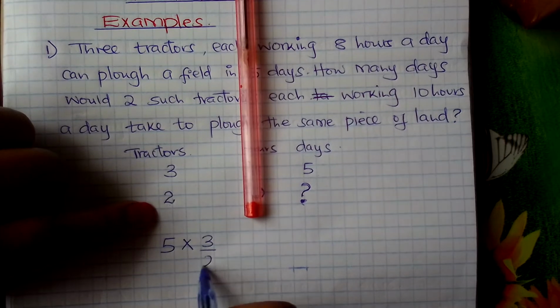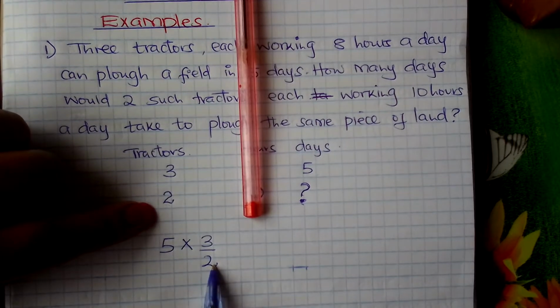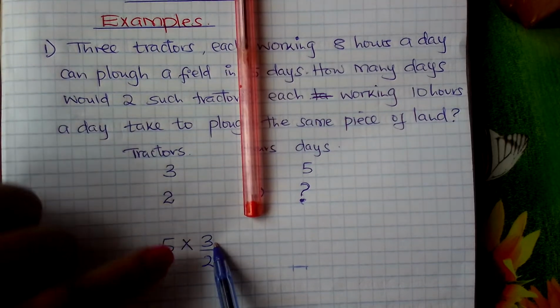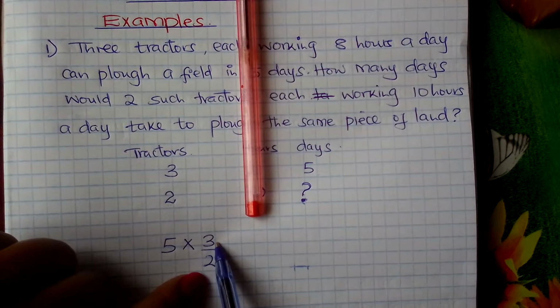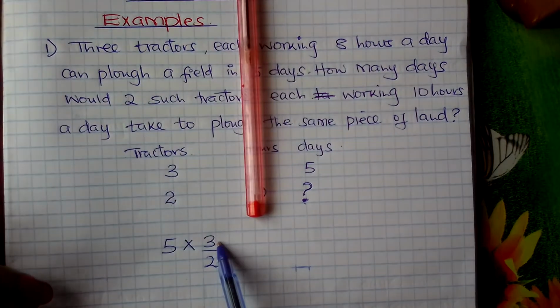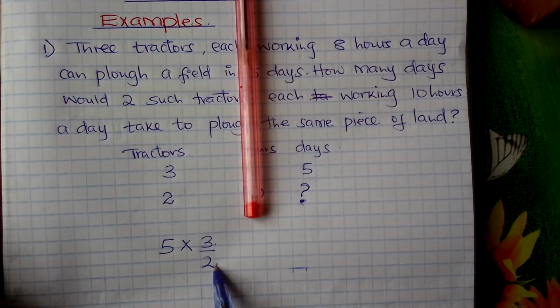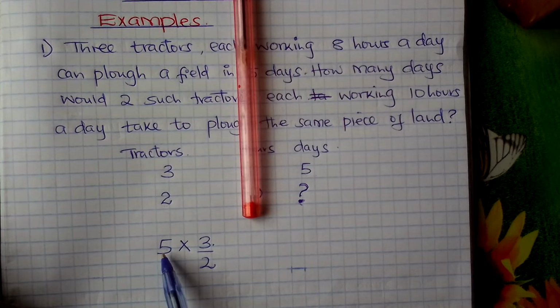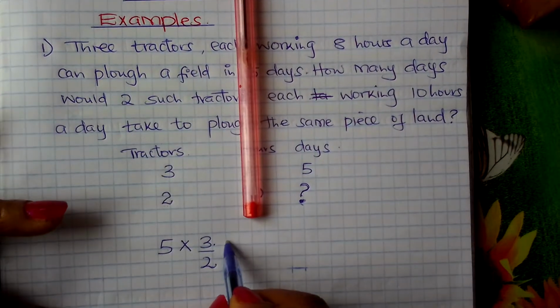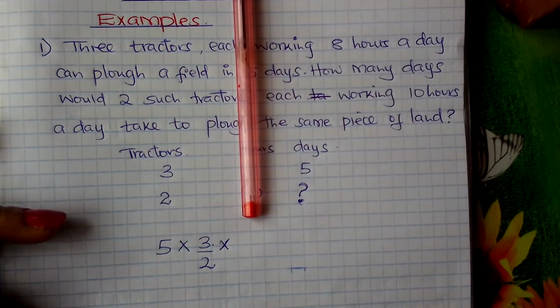You increase a number by multiplying with a numerator divided by a denominator where the numerator is bigger. The numerator is bigger than the denominator. So we increase 5 by multiplying by 3 over 2. Then you come and put multiplication here.